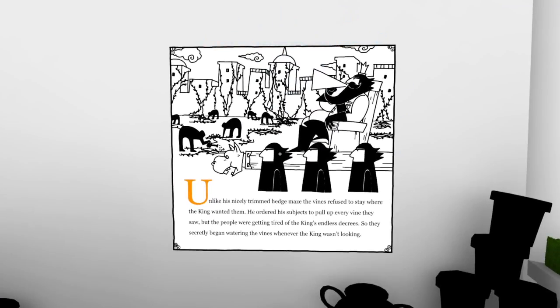Unlike his nicely trimmed hedge maze, the vines refused to stay where the king wanted them. He ordered his subjects to pull up every vine they saw. But the people were getting tired of the king's endless decrees, so they secretly began watering the vines whenever the king wasn't looking.